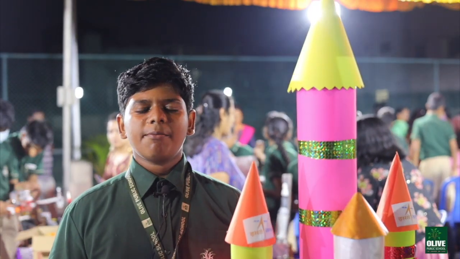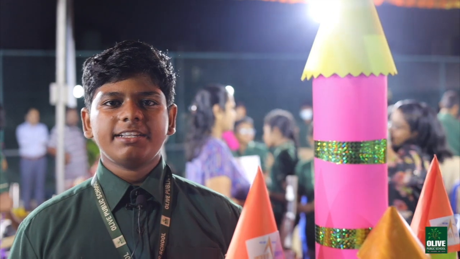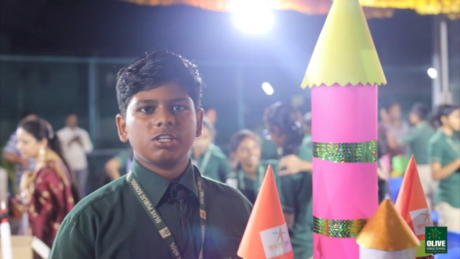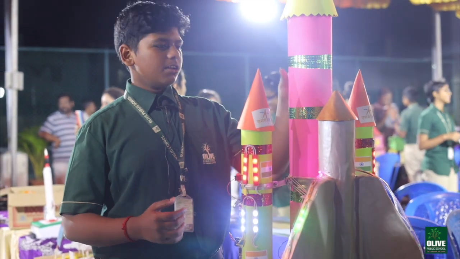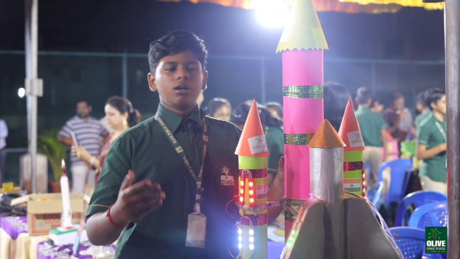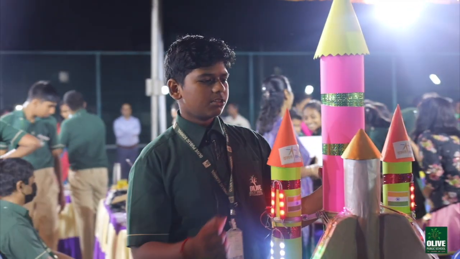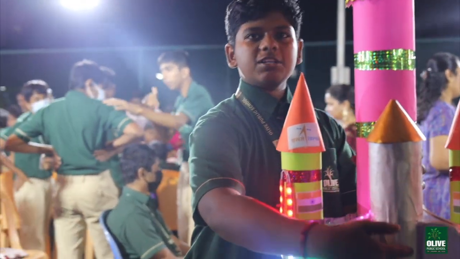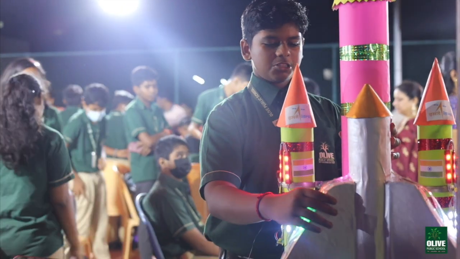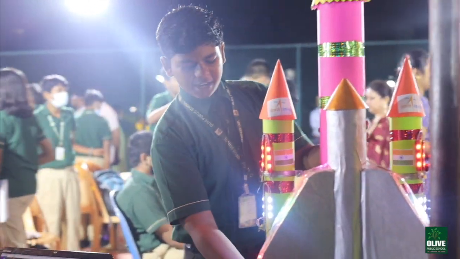Hi, I'm Gay Mahanur Nasimarao from grade 8A, and this is my project known as the space rocket. Now, I made this with a pipe, and I'm going to explain to you about the rocket. So, this is the payload system, guidance system, fuselage, and the weight system. So, these are the wings and engines.